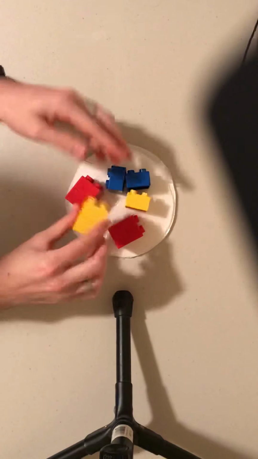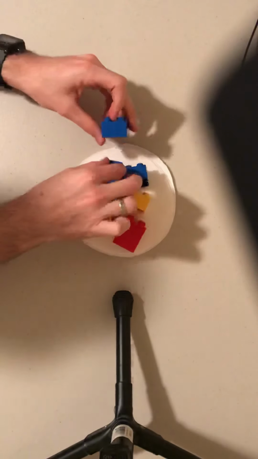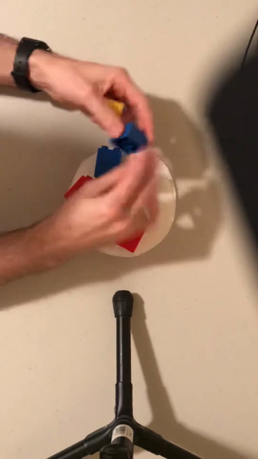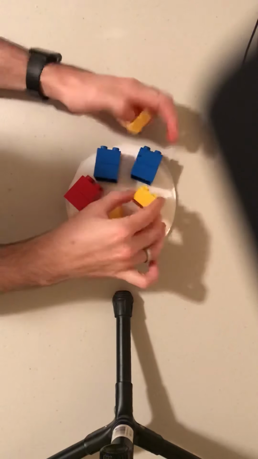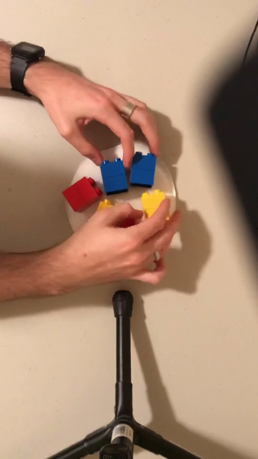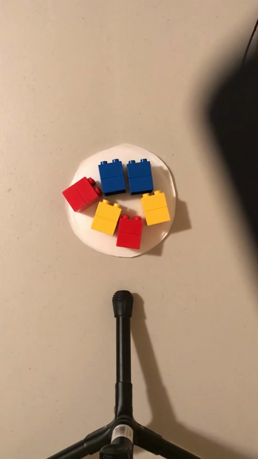So I'll attach all these. Each chromosome duplicates. And then the last part of the interphase is the G2 phase, where the cell continues to get bigger. Final preparations are made for the cell to split.